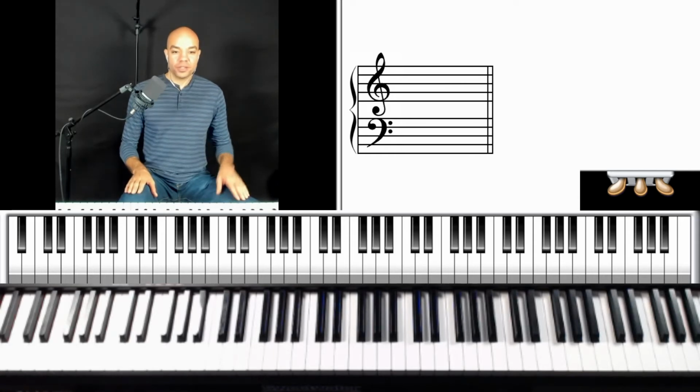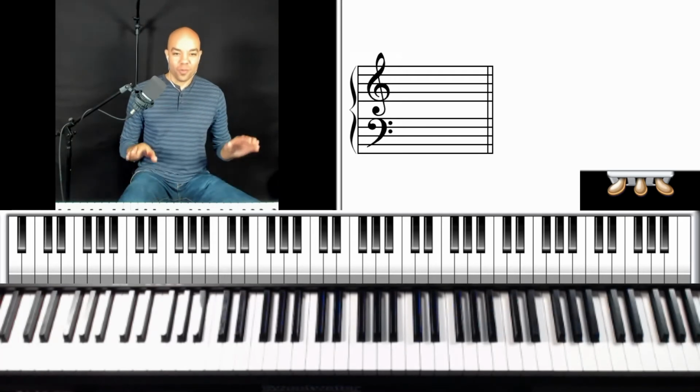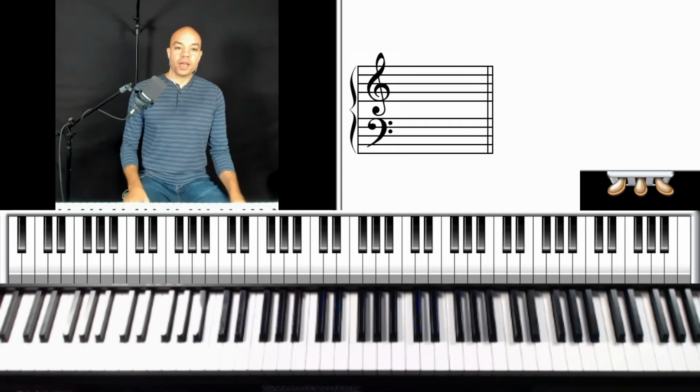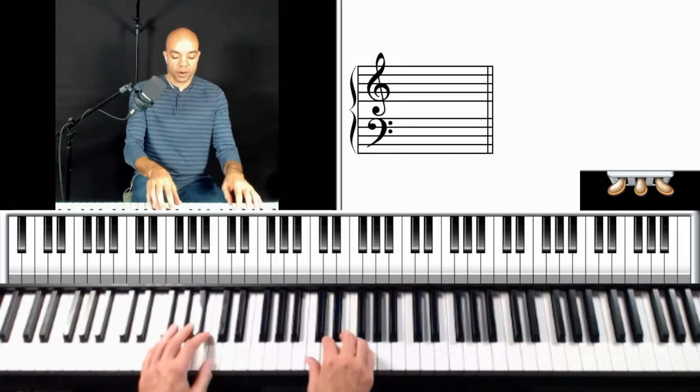1, 2, and a 3, 4. 1, 2, and a 3, 4. 1, 2, and a 3. Okay, so that's really what's happening rhythmically there.